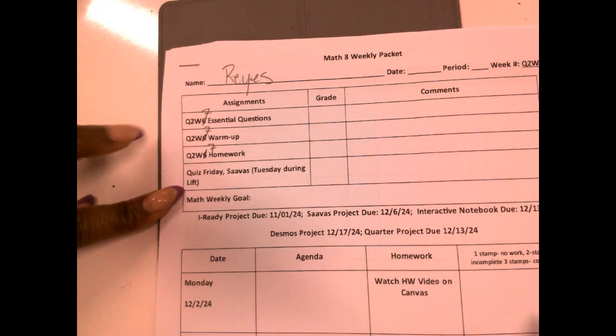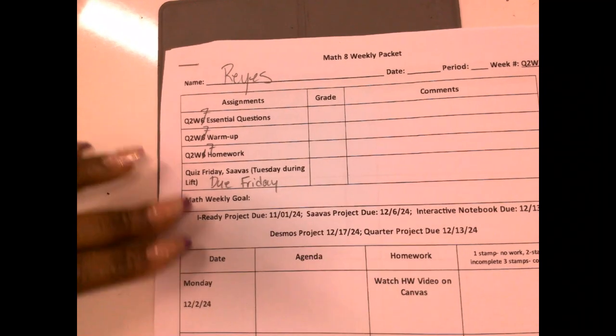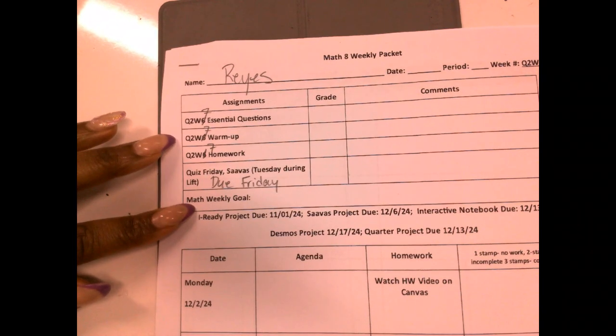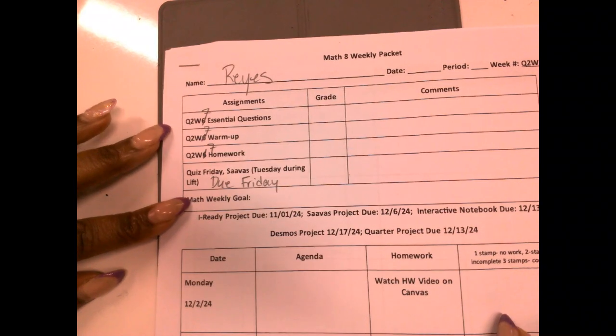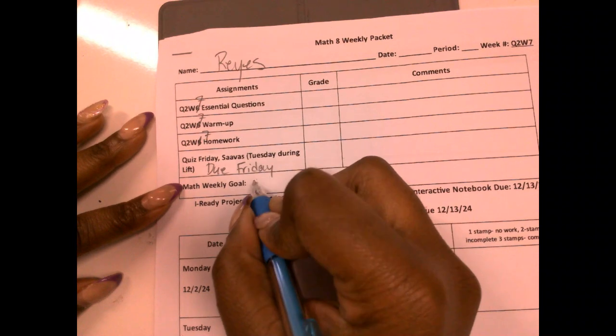This week, our Savage project is due. You should have the lessons completed in Savage. Your goal this week could probably be to make sure you finish your Savage project and work on your homework. This week, for me, is to make sure students understand slope.